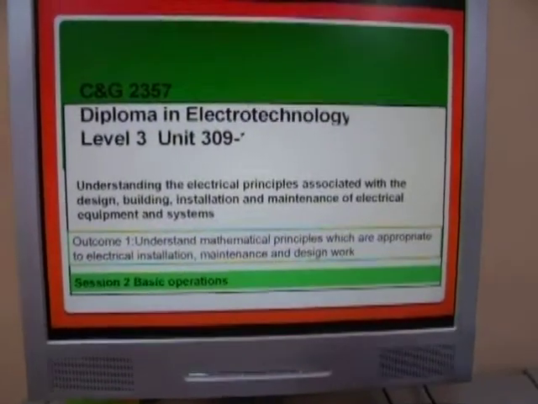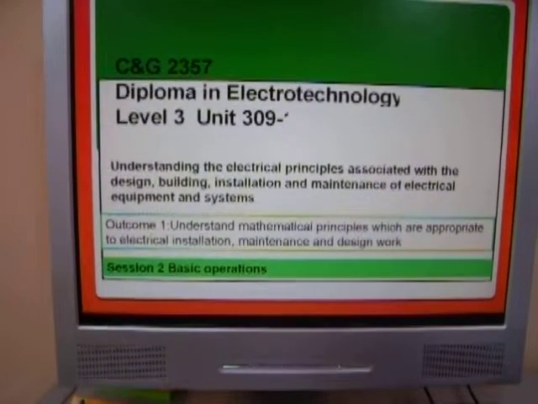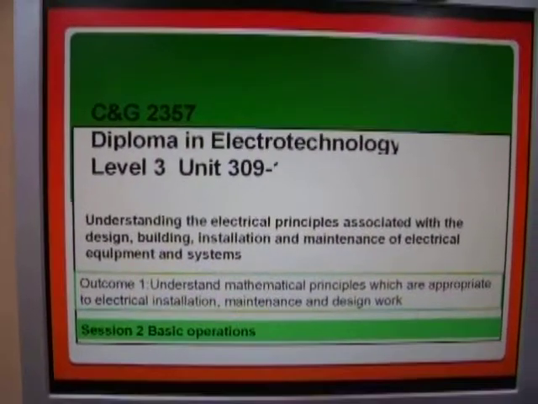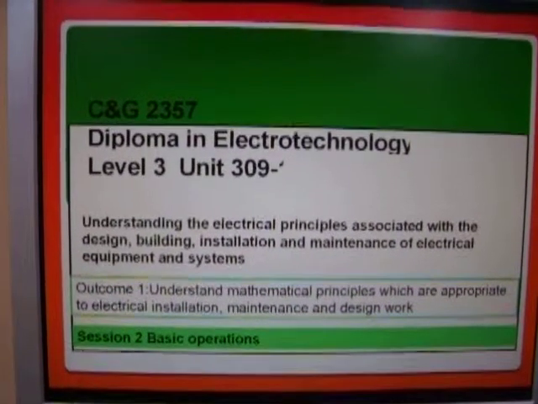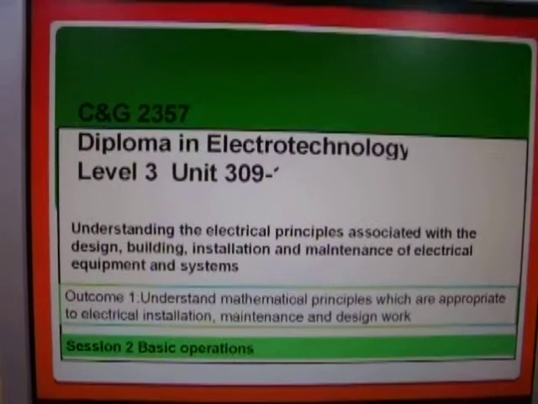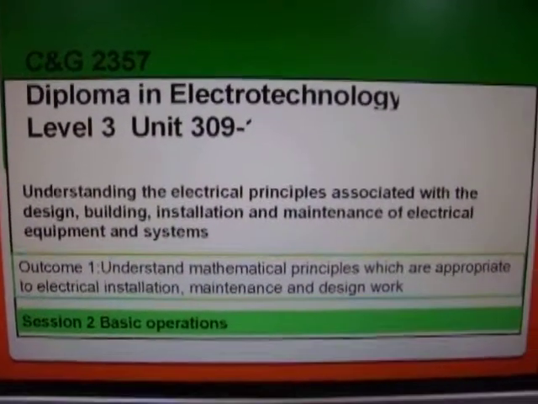Right, welcome back. What we want to do is to look at CTNG 2357. Now, please remember that this number may have since changed to the 5357, but the technical principles still remain the same. Okay?